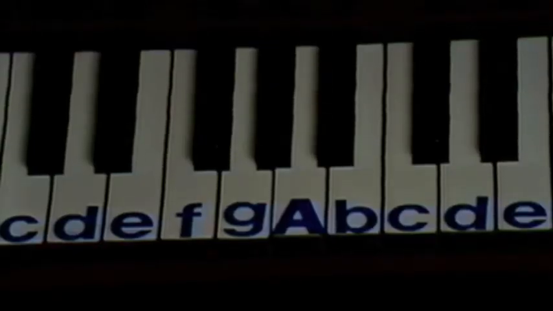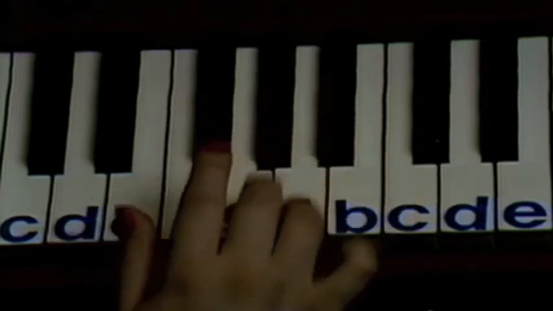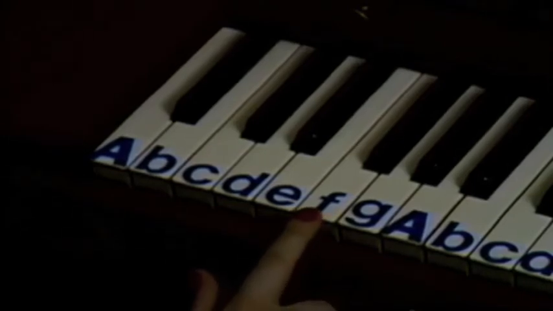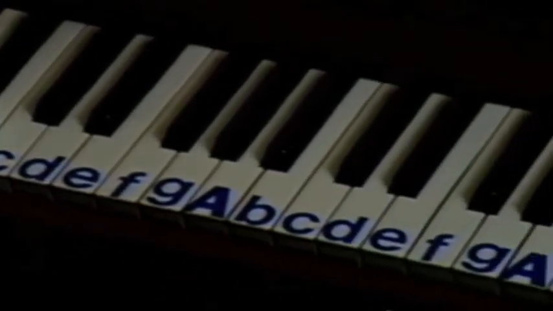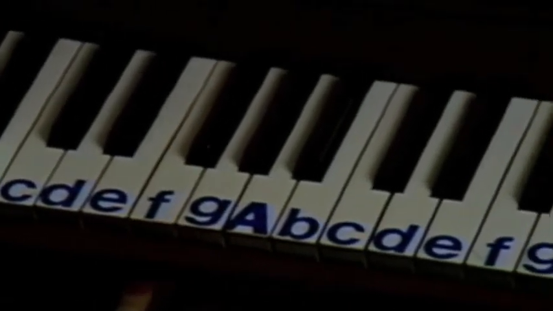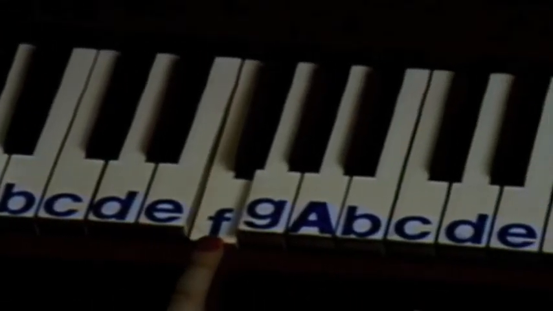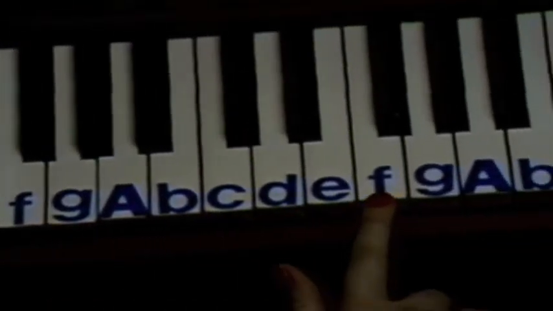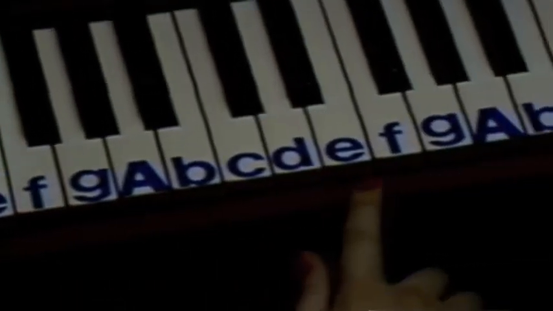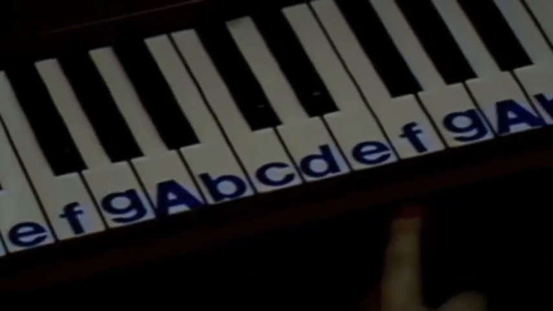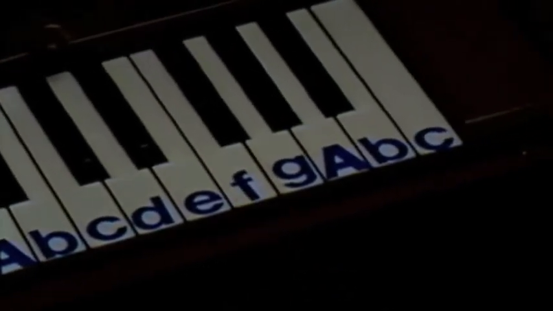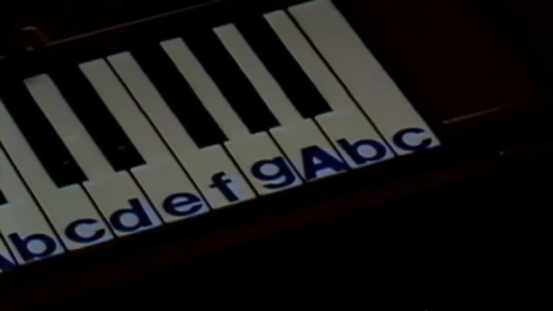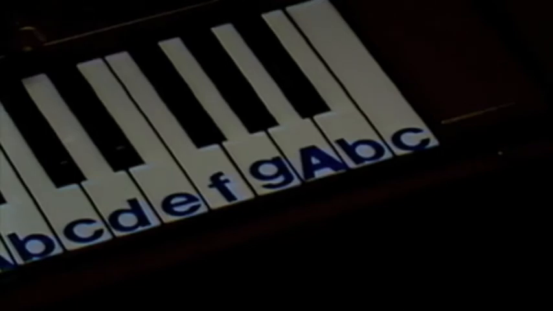Now look for the group of 3 black notes up and down the keyboard. The note to the left of the group of 3 black notes is an F. Find all the F's on your keyboard. Now turn this tape off and do this with every one of the 7 different keys. Don't go any farther until you are familiar with the location of every note.